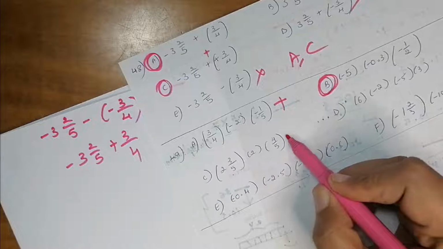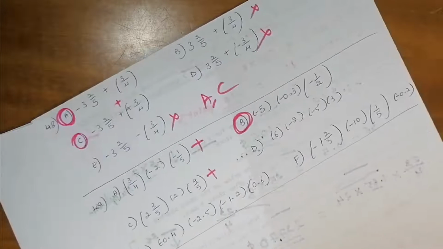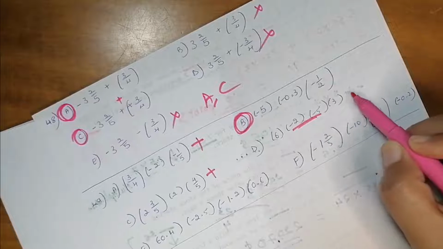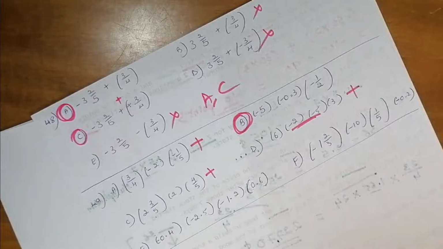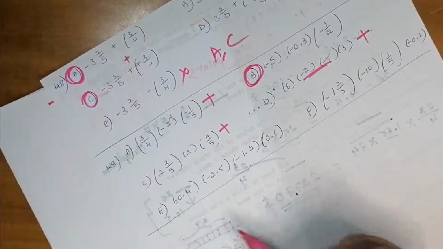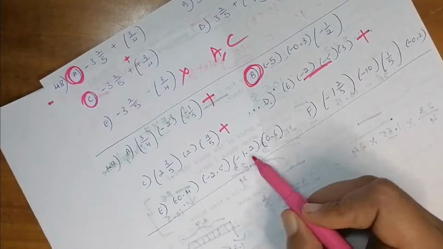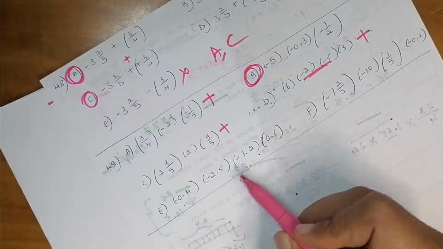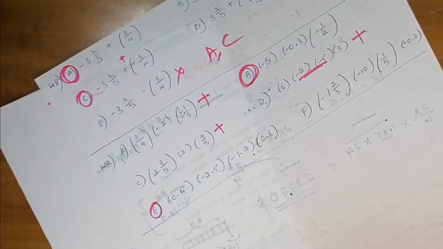Positive, positive, positive. So they all will be positive. Positive, negative, negative, positive. 2 negative. So again, it's going to be a positive answer. Negative, negative, negative, positive. 1, 2, 3. You have 3 negatives. So yes, the answer is going to be negative.